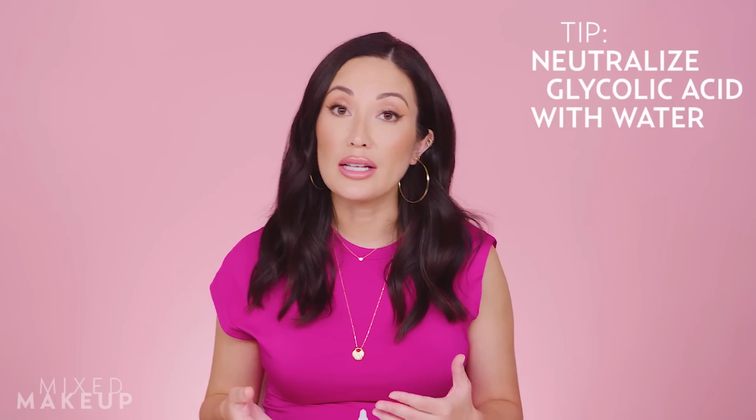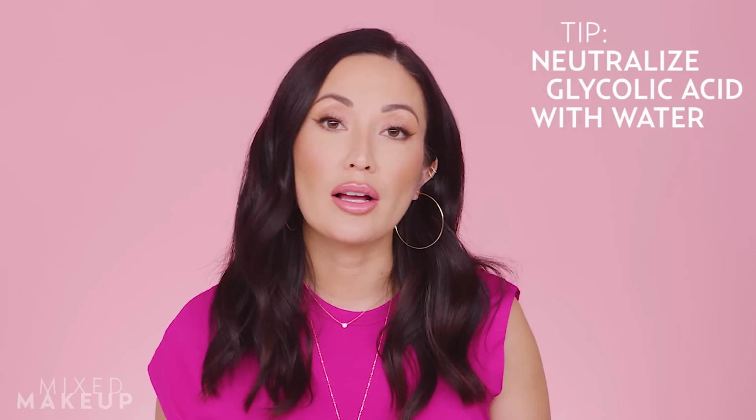Another note, if you're new to glycolic acid, is that you can neutralize it with water. So if you do start to use a glycolic acid, especially a toner, and it starts to feel a little bit too tingly, a little bit too irritating to your skin, put some water on it. Splash some water on your skin, it will neutralize it and stop all of it.